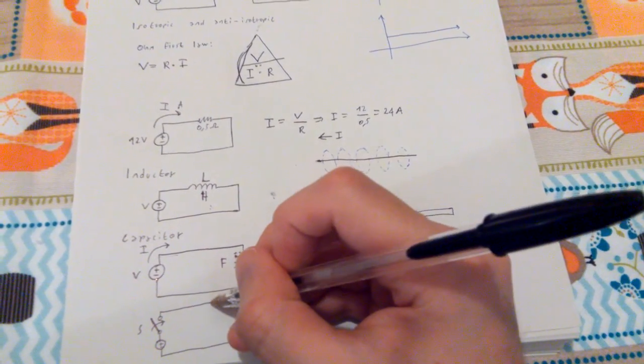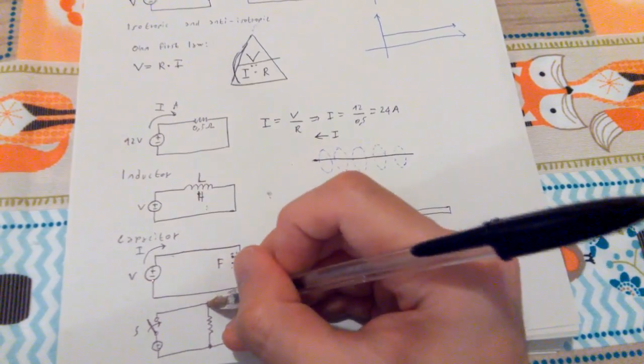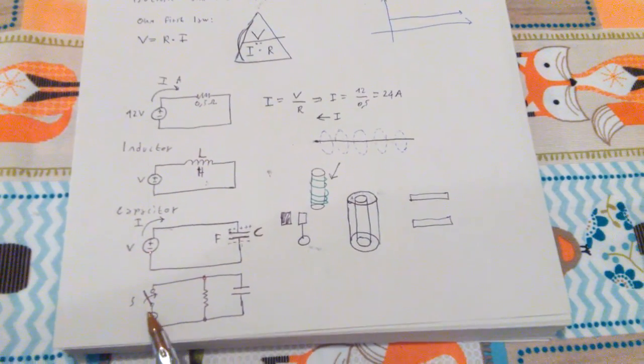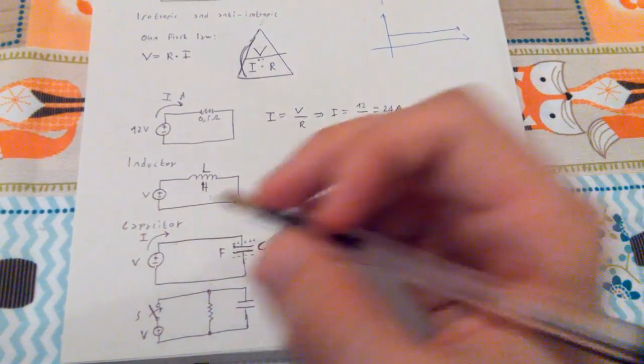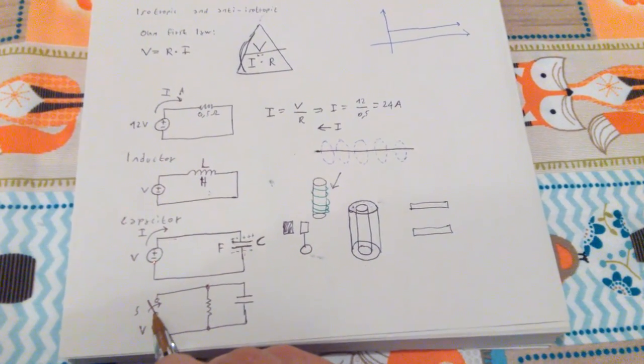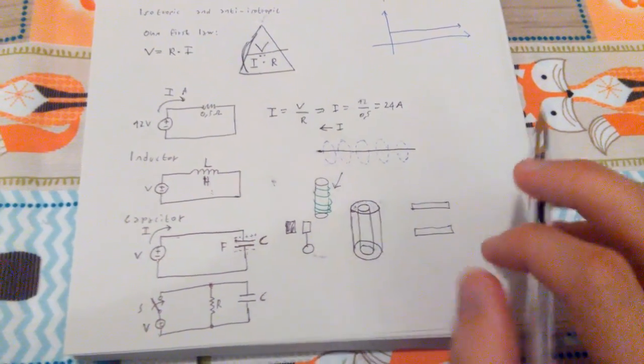Let's just say that here we have another resistance. Okay, this is a simple circuit. Let's assume that we have our generator here, our switch here, our resistance here, and our capacitor here.